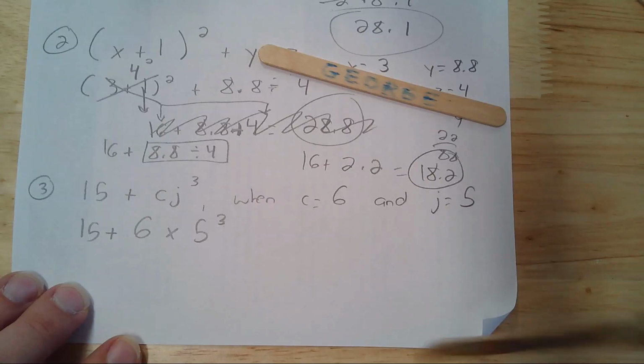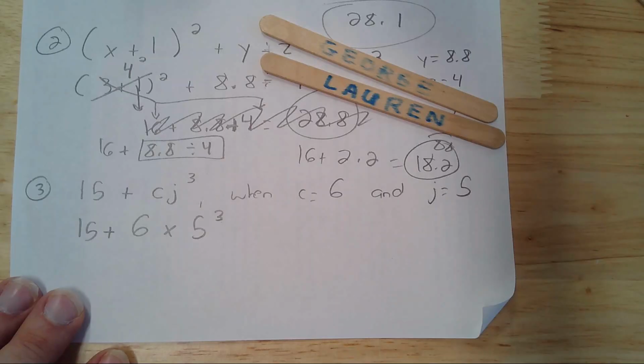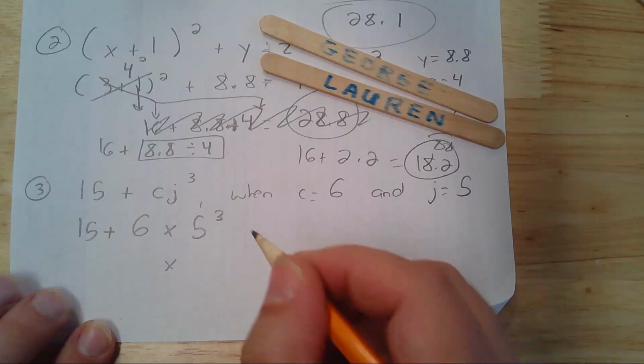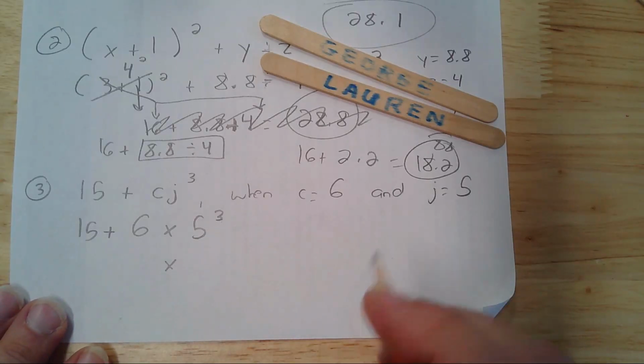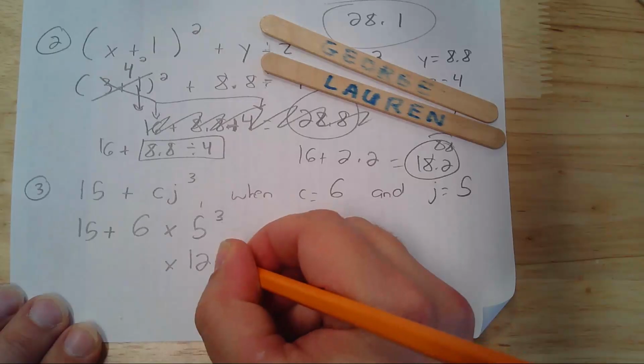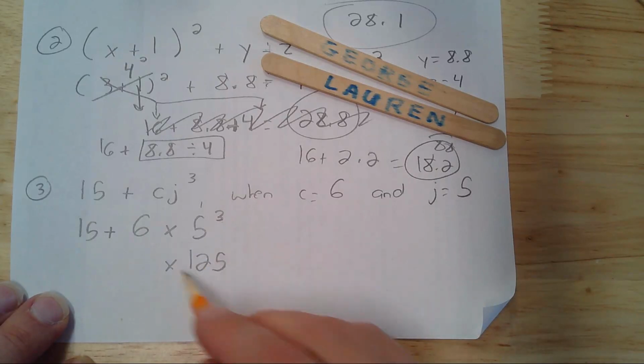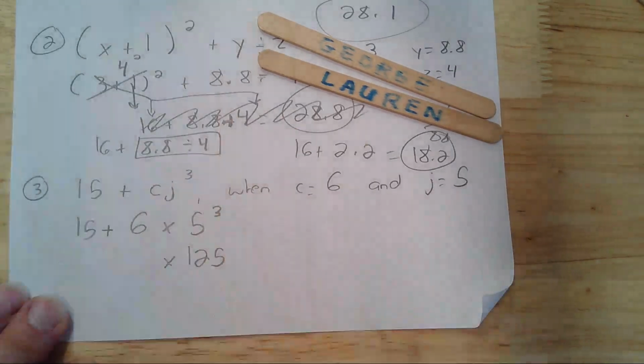Michaela, Lauren, Number 3. What's 5 cubed? What's 5 cubed? 5 to the 3rd power is? The third power is... George? 125. Yeah. I was doing 5 to the 5th. Well, you should have just gone 5 times 5 times 5, 125.